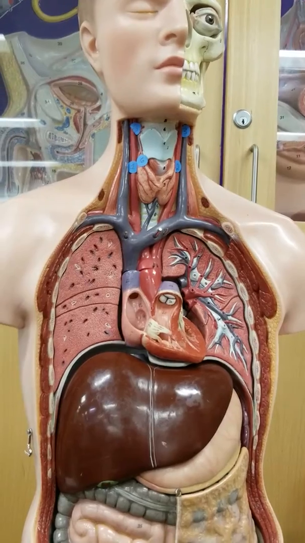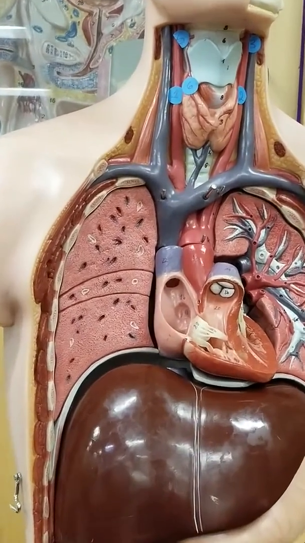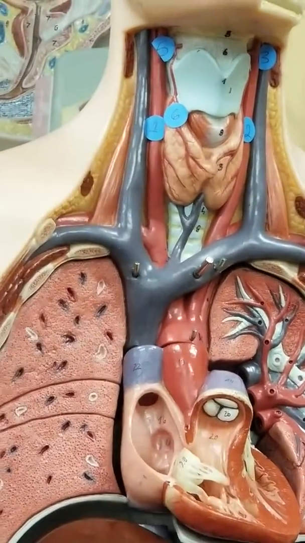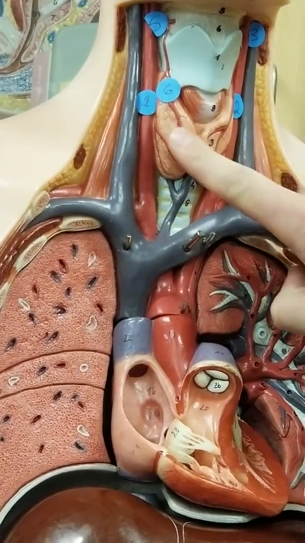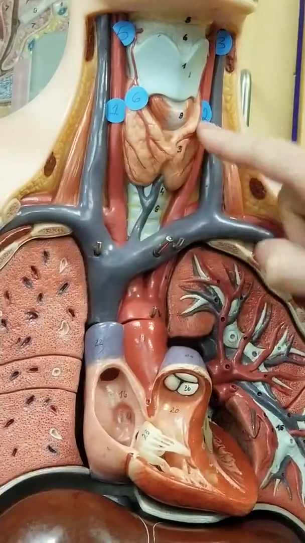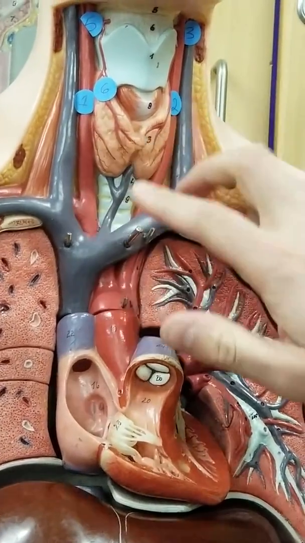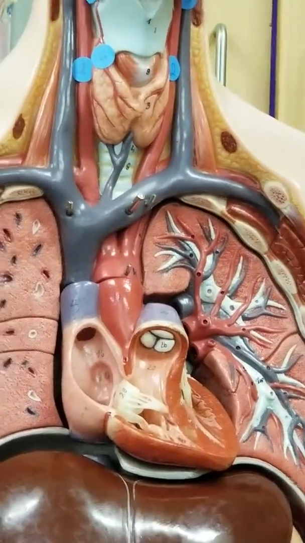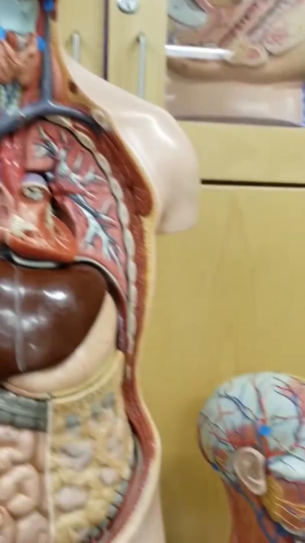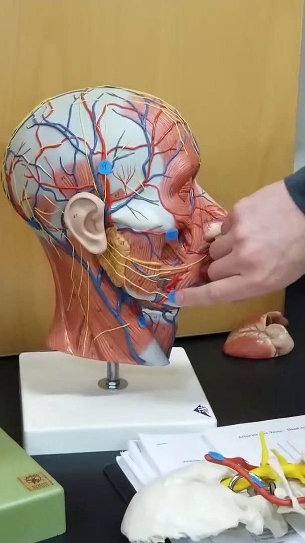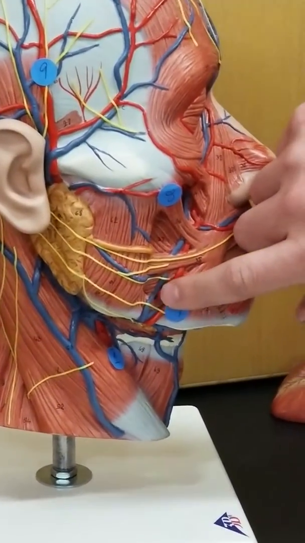Number 6, superior thyroid artery. So this is your thyroid gland. Here's your superior thyroid artery. These would be left and right, but you don't need to know that for test taking purposes. Just know that's superior thyroid artery. Number 7 is the facial artery. See over here? It's the red one that zigzags. That is the facial artery.